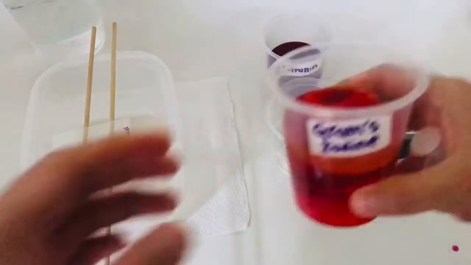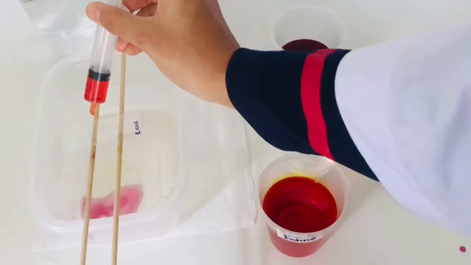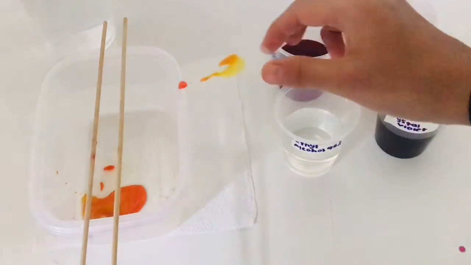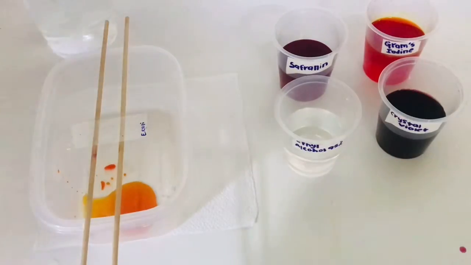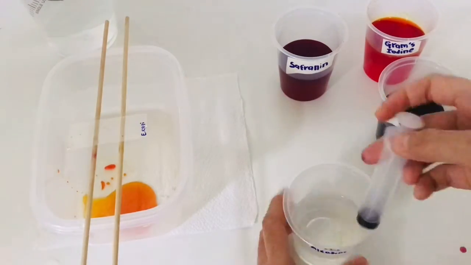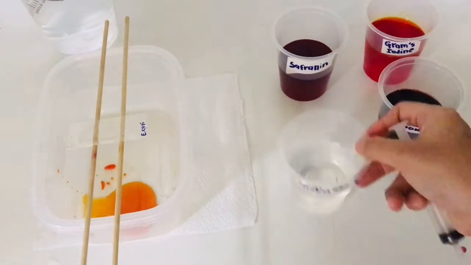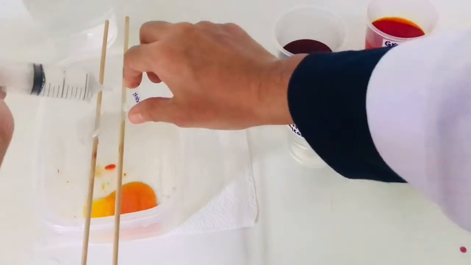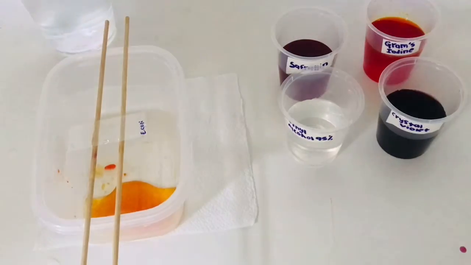Then, gently flood smears with the Gram's iodine mordant and let stand for 1 minute. After 1 minute, gently wash off the Gram's iodine with tap water. Decolorize with 95% ethyl alcohol. Add the reagent drop by drop until the alcohol runs almost clear. Gently wash off the 95% alcohol with tap water.